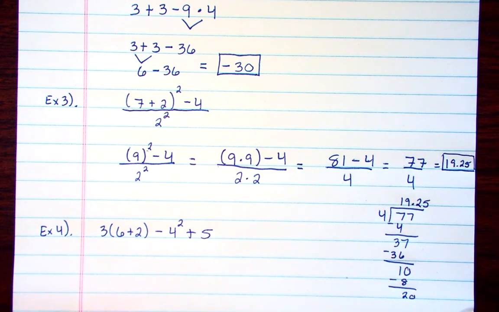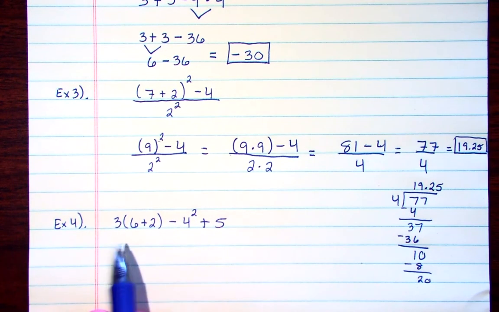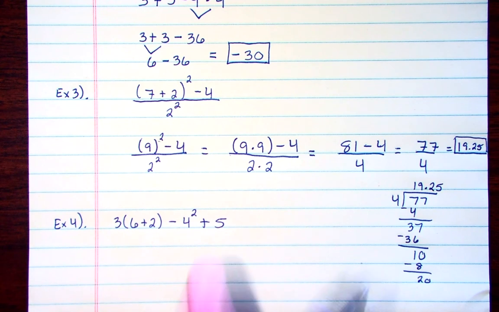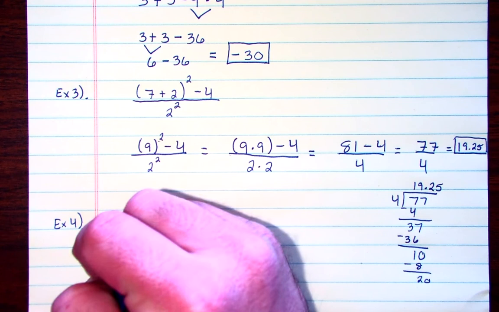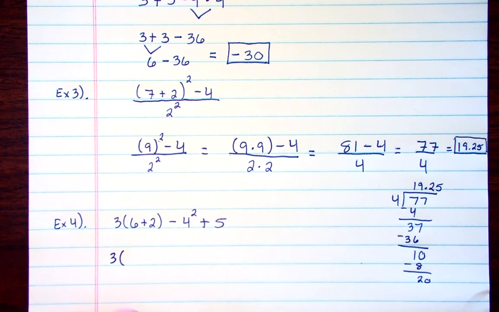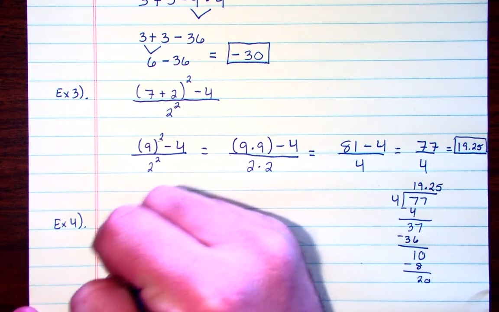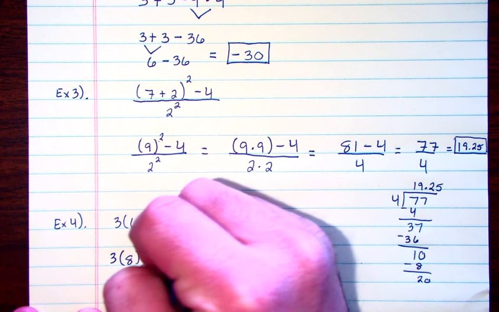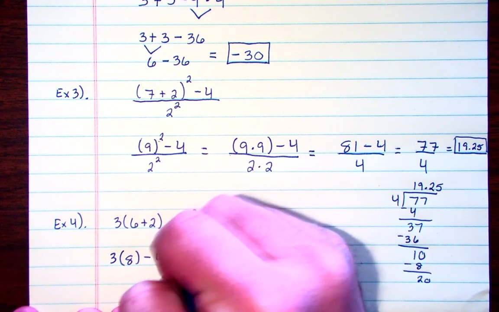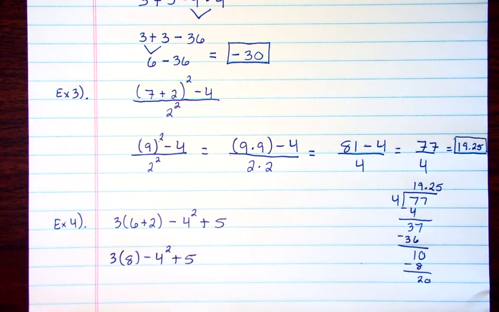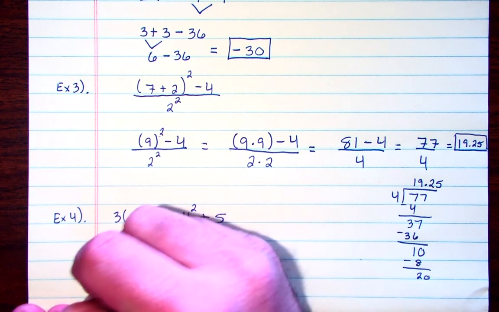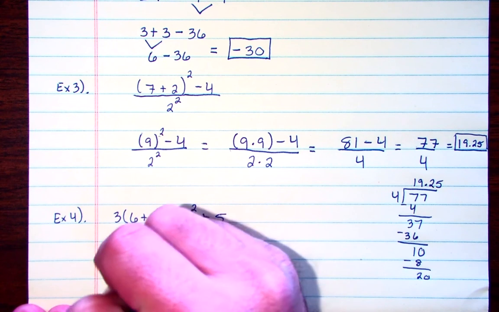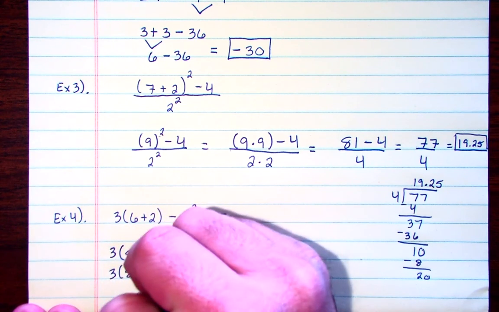Alright, let's look at this last one. Start with parentheses. Do you have some parentheses? Yes, you do, right here. So do the work inside. What is 6 plus 2? Well, that's 8. Second step, are there exponents? Yes, there are right here. 4 squared means 4 times 4. What is 4 times 4? Well, that is 16.